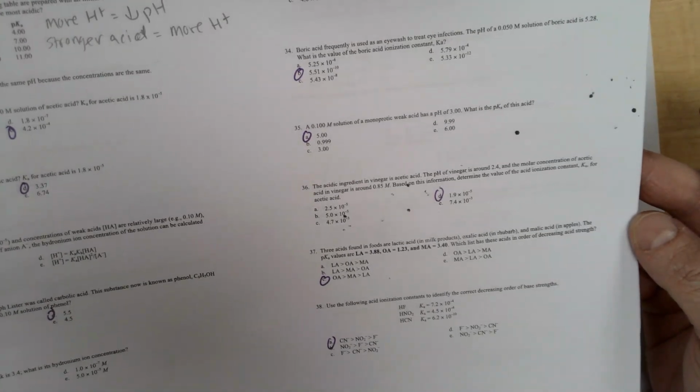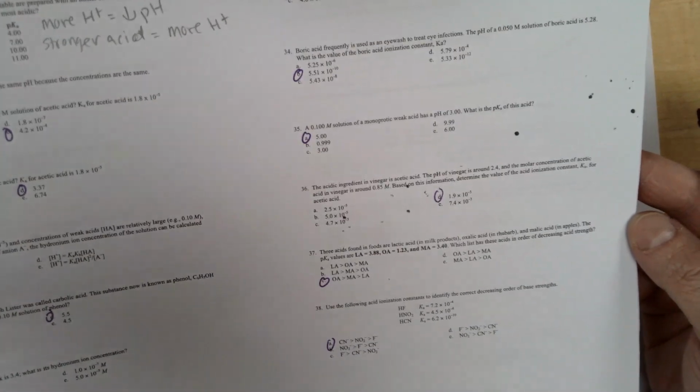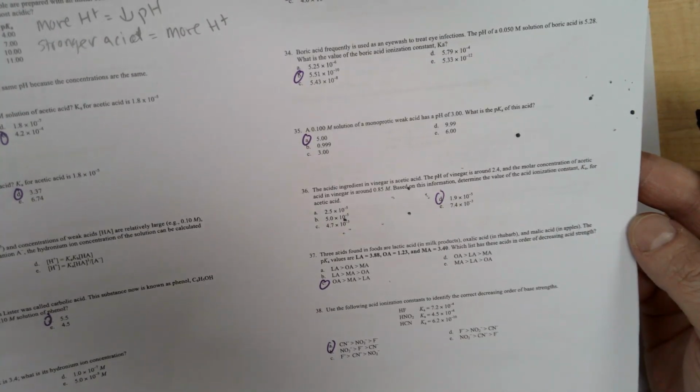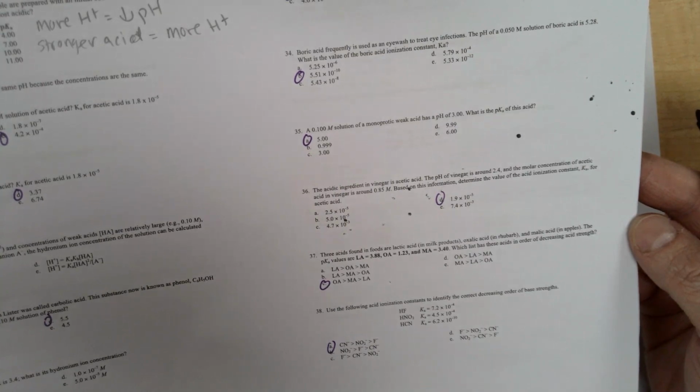The acidic ingredient in vinegar is acetic acid. The pH of vinegar is around 2.4, so we get 1 sig fig. And the molar concentration of acetic acid in vinegar is around 0.85 molar. Based on this information, determine the value of the acid ionization constant, Ka, for acetic acid.